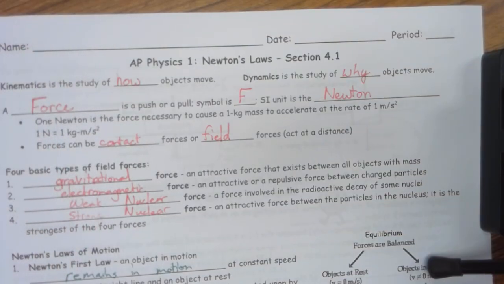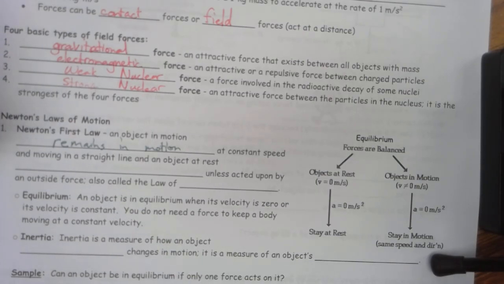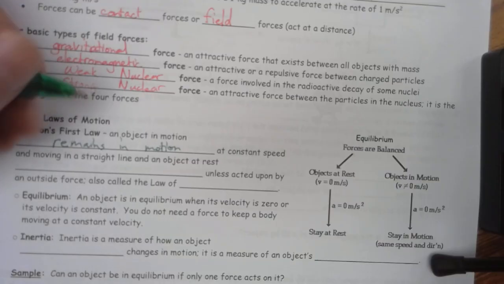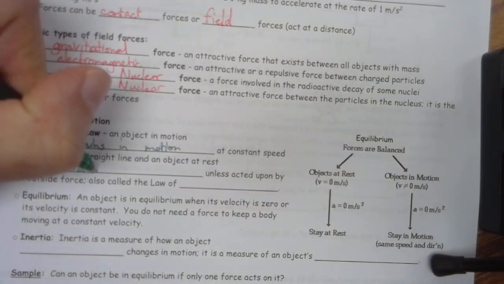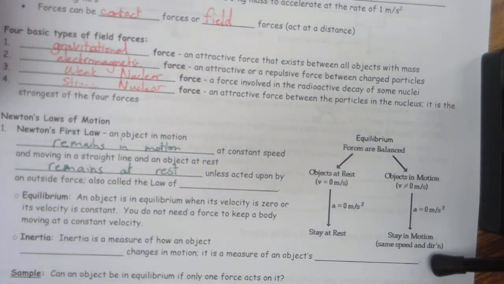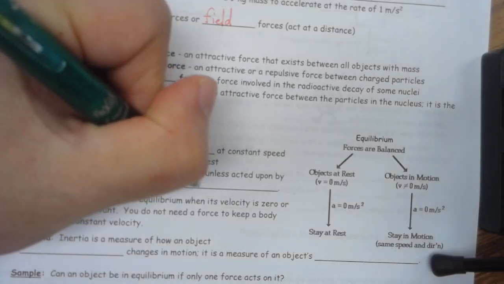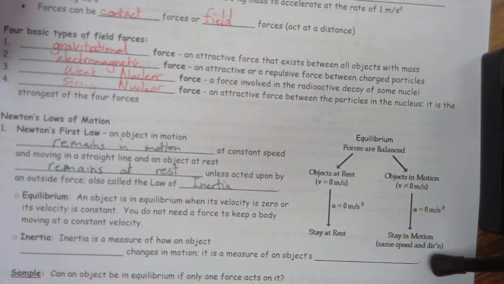So then, if it remains in motion at a constant speed and moving in a straight line, then an object at rest, you could say stays. This is also called the law of inertia. All right. So the law of inertia.